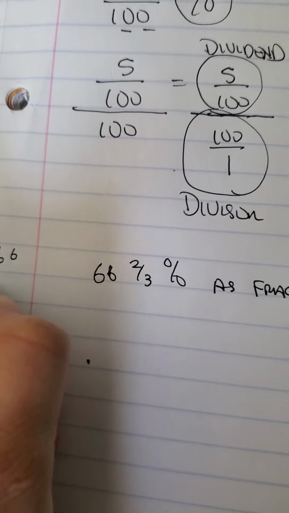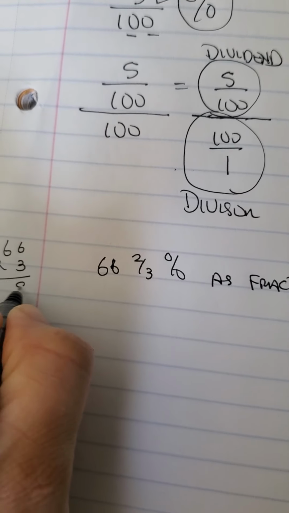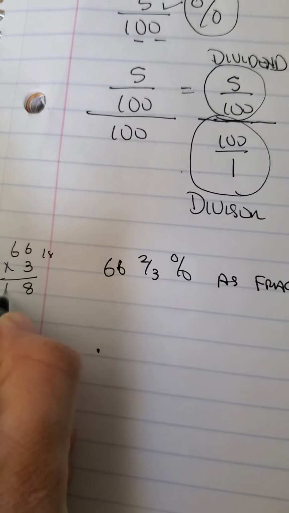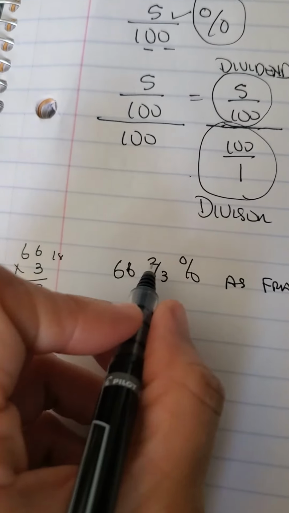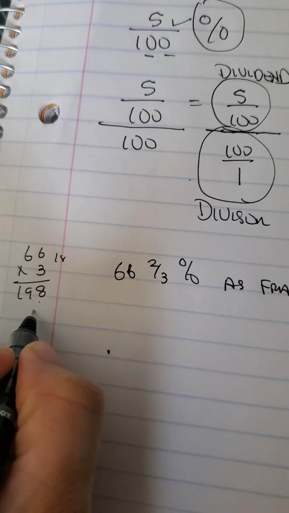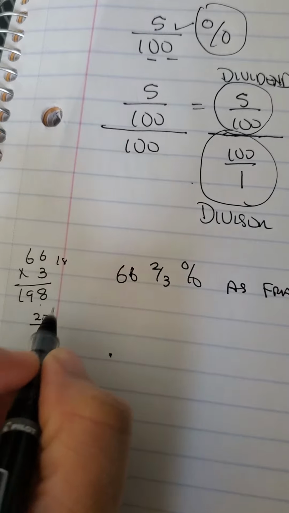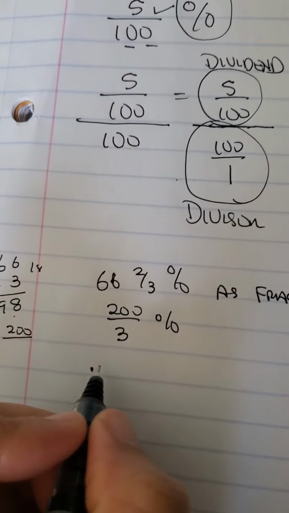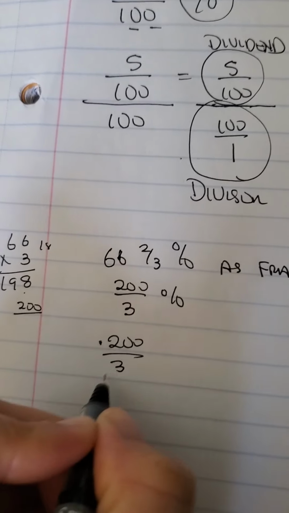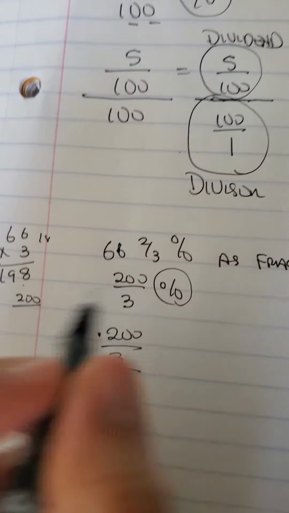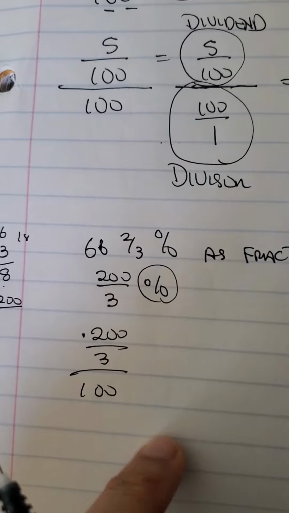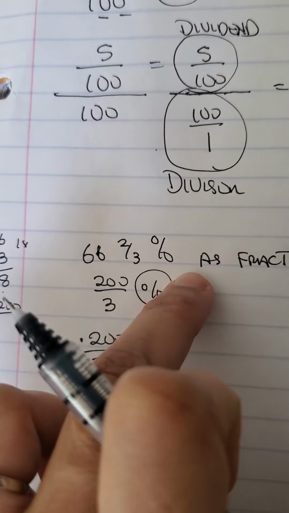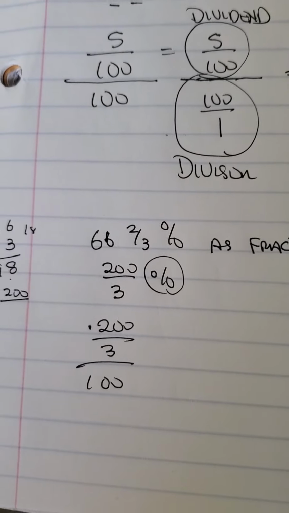So that's 66 times 3. 3 6s are 18, 3 6s are 18 and 1 is 19, 198 plus 2 is 200. So that's 200 over 3%, which is also 200 over 3 over 100. Remember, percent means division of 100. So anytime you have a fraction with a percent, it's going to be a complex fraction.